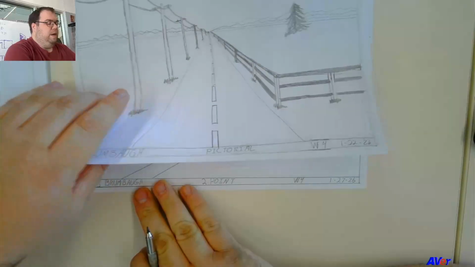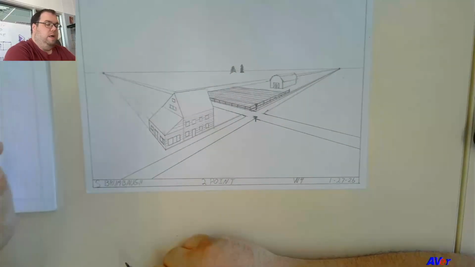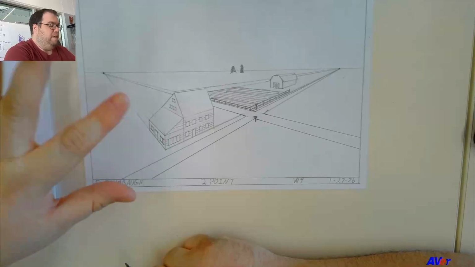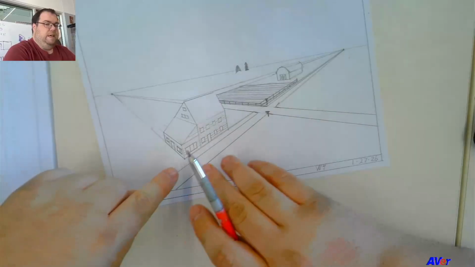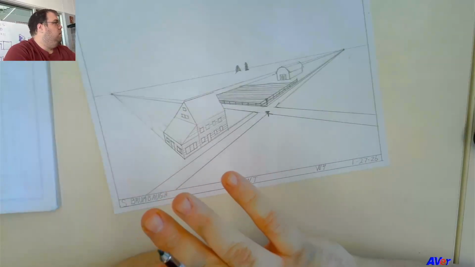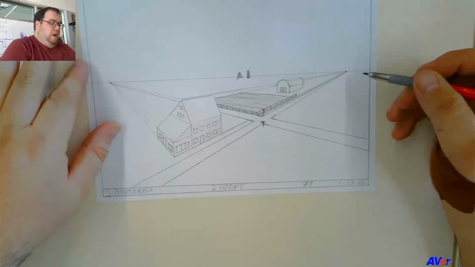The difference when it comes to a 2-point perspective is that the only true measurement that you have at the front plane is the height. Everything else is skewed towards the vanishing points. Okay?